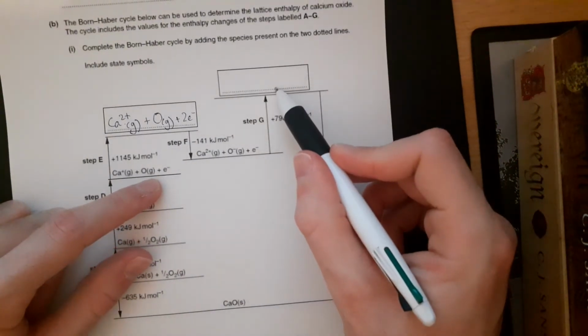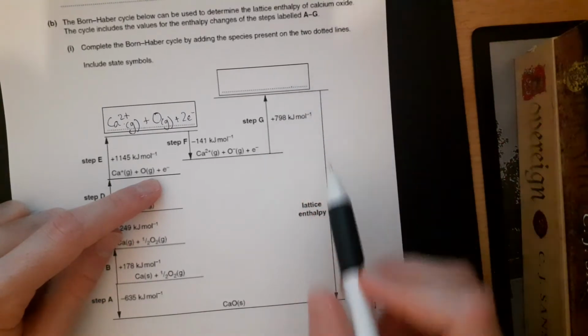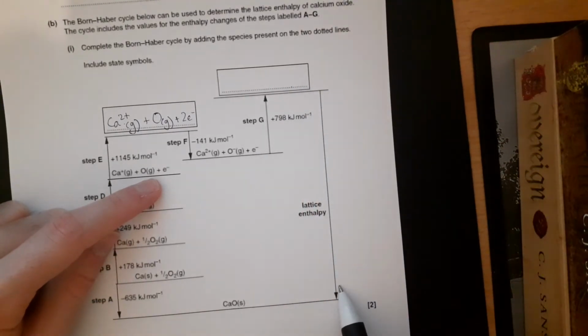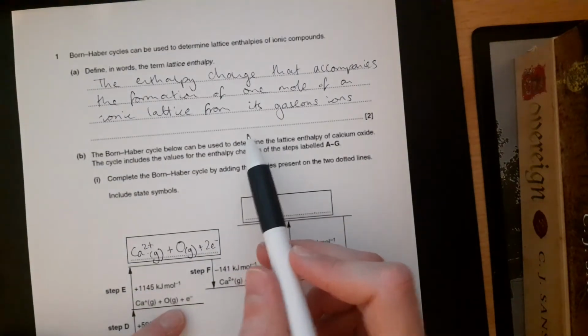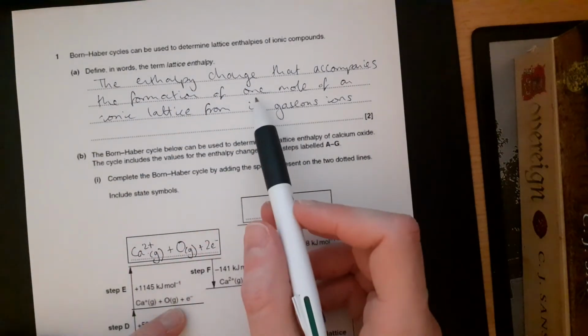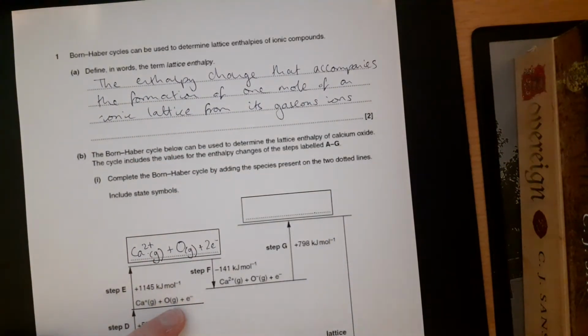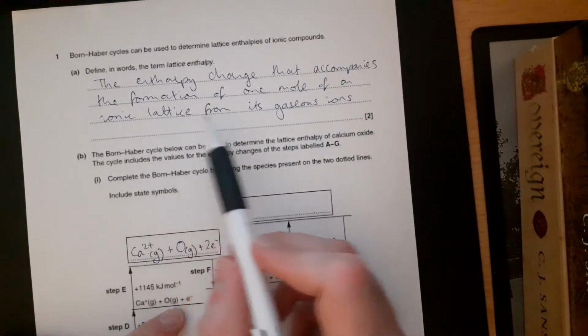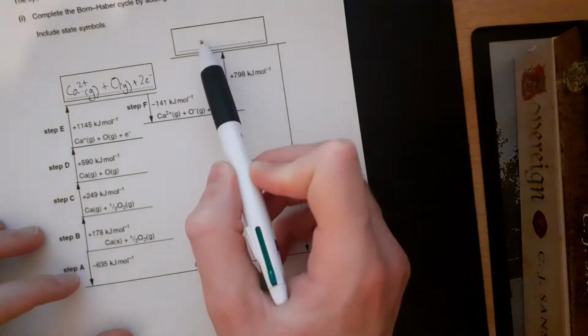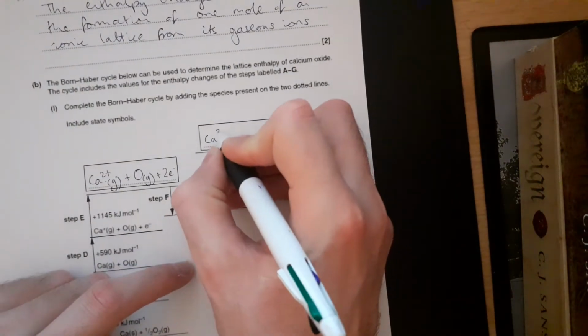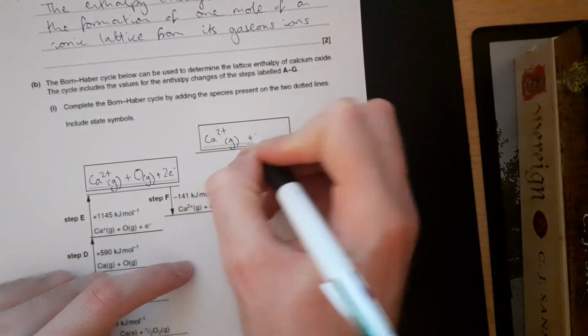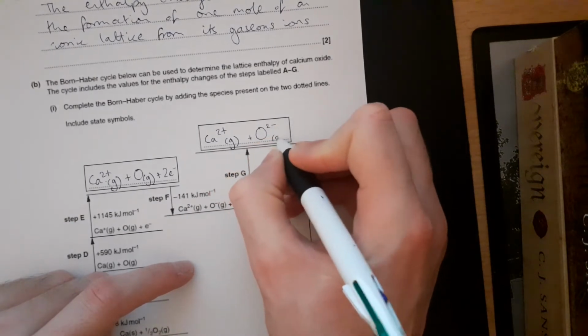Right, what's going on here? This is an easy one. This process is the lattice enthalpy. If we look at the definition that we just wrote, this is the other reason why the definition is important. Obviously you need it for this question, but it also helps you here. If it's forming a lattice from its gaseous ions, well then here's my lattice, so this must be gaseous ions here. So this is going to be gaseous calcium 2 plus and gaseous O2 minus.